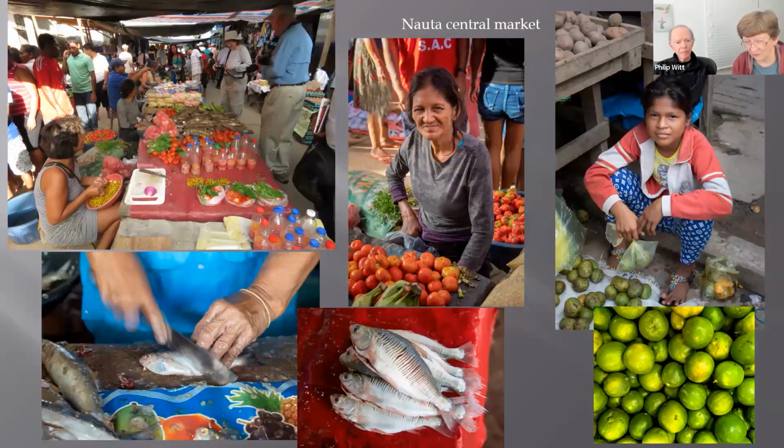There's a lot of good fish, so many kinds of fish coming out of the Amazon. It's where you get your fruits, your vegetables, and you can get your clothing and whatever else too. You're right next to the Amazon, so you get a lot of fish, and you're right next to the rainforest, so you get a lot of produce. Those are the two big things you can find in an outer market.